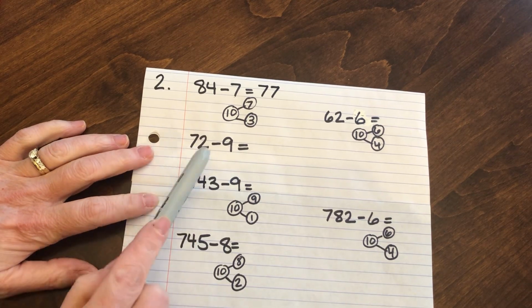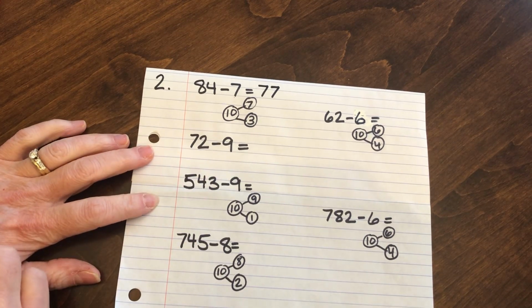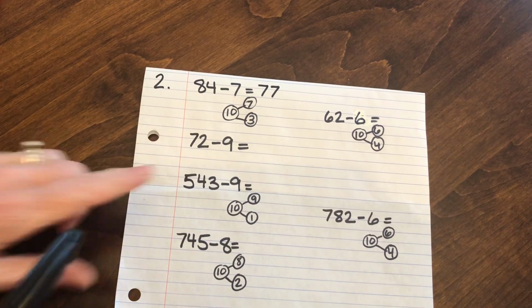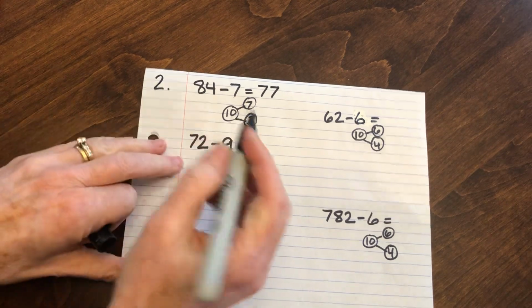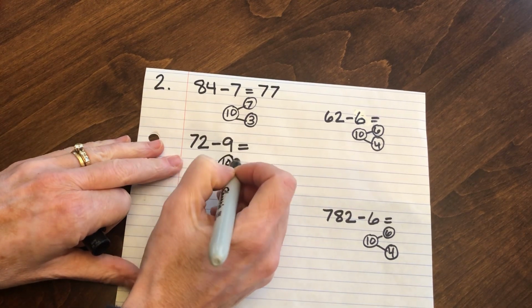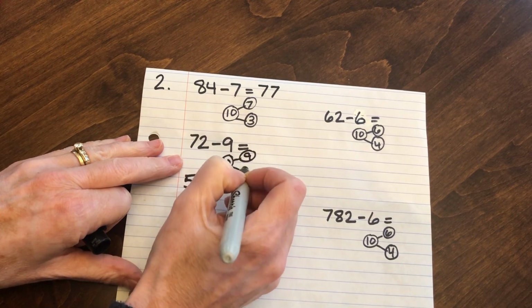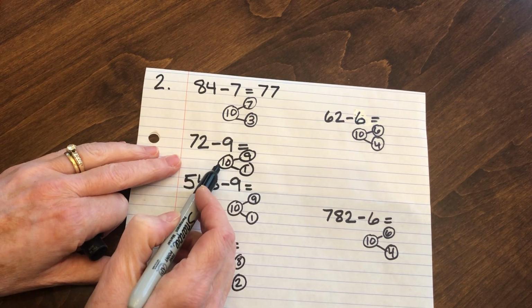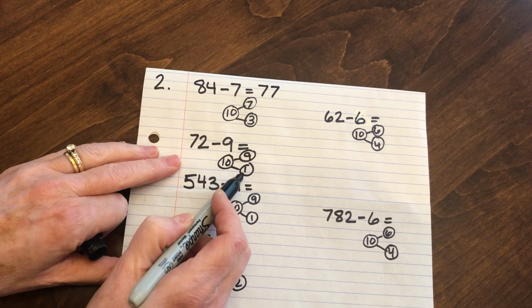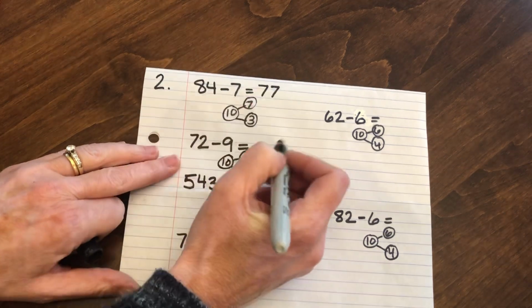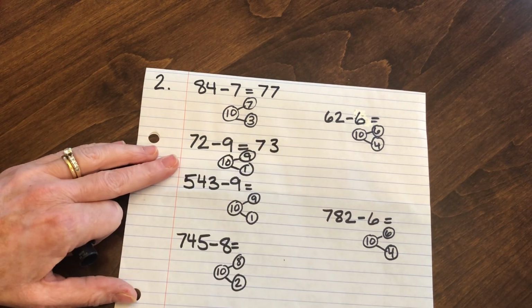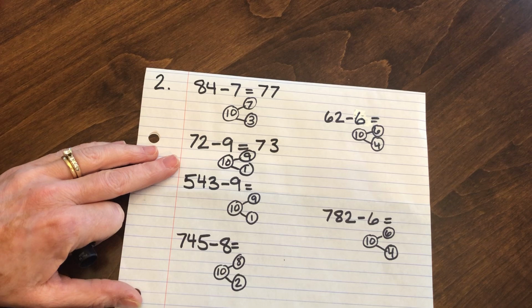72 minus 9. Can I do 2 minus 9 without regrouping? No. But 9, if I want to get it as close to 10 as I can, 10 is a 9 and a 1 bonded together. And so I do 72 minus 10, which is 62, but I took out too many. So 62, I add the 1 back in, and it becomes 73. I did that wrong, didn't I? Can you find my mistake?